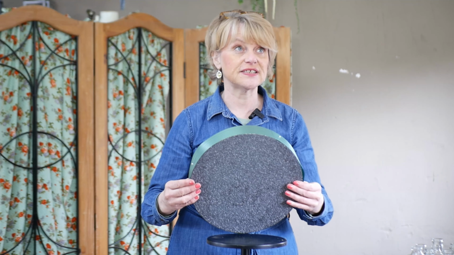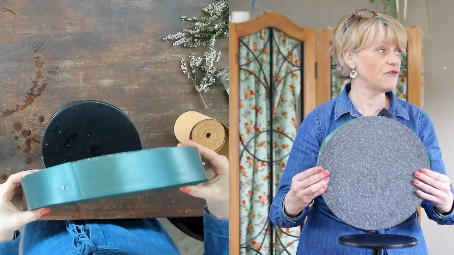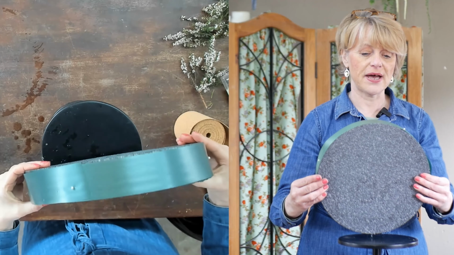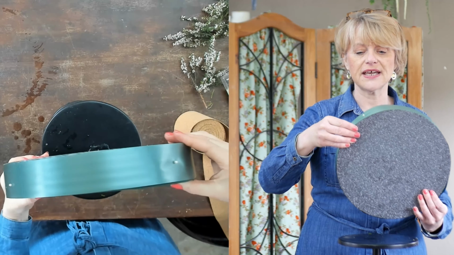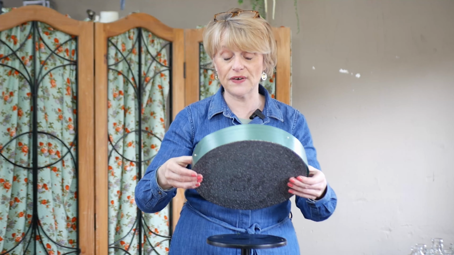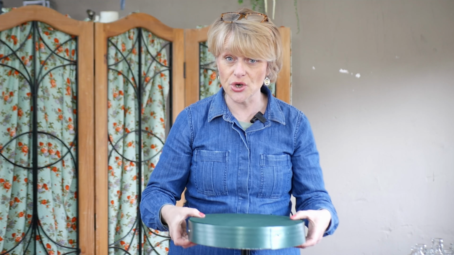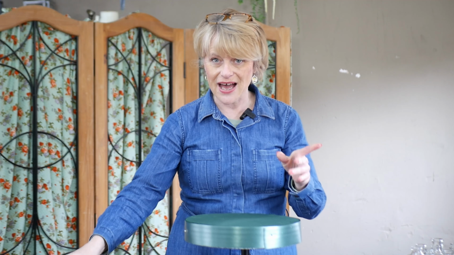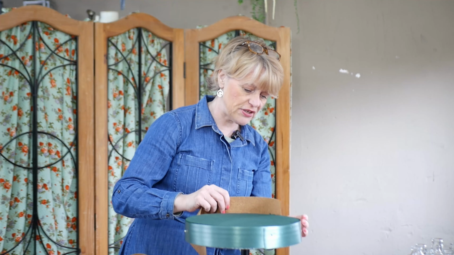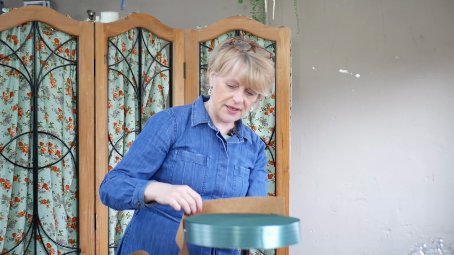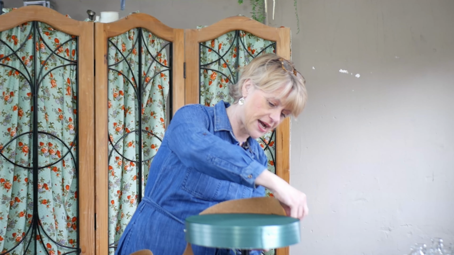So let's just tip that forward. You'll see that I've run that ribbon around the outside to give me a waterproof layer. You could do that with glue or double-sided sellotape. I've done pearls for ease, really, because it's a bit difficult when you're filming to use the glue gun at the same time.